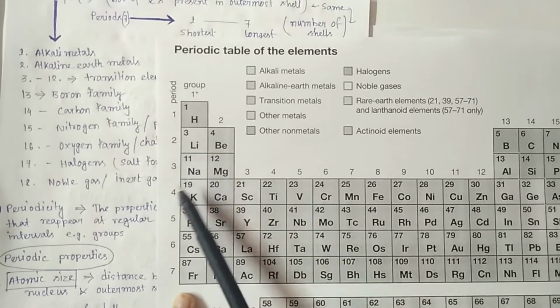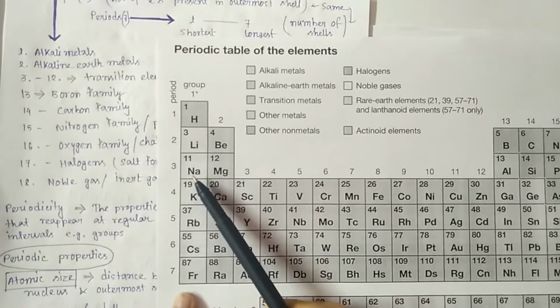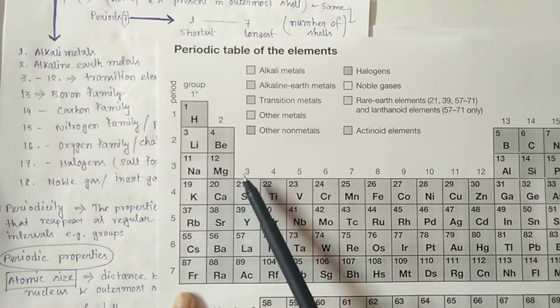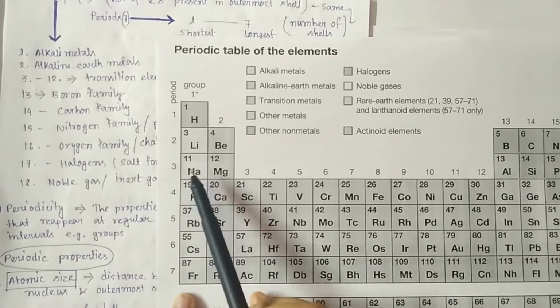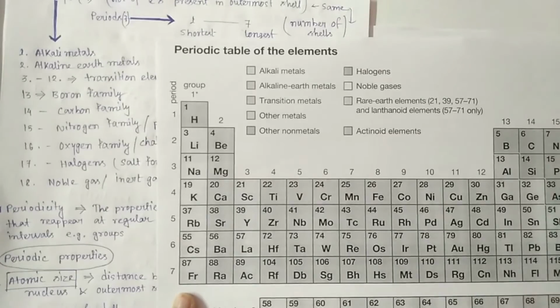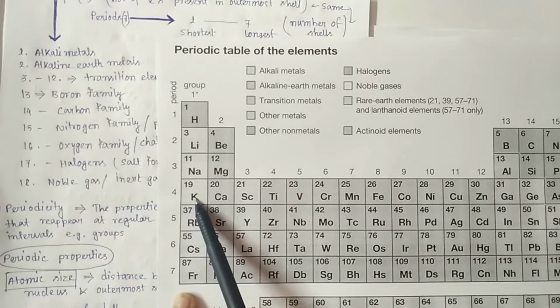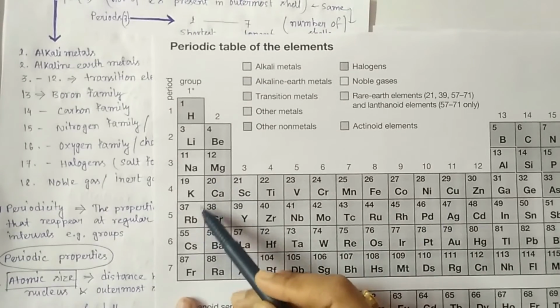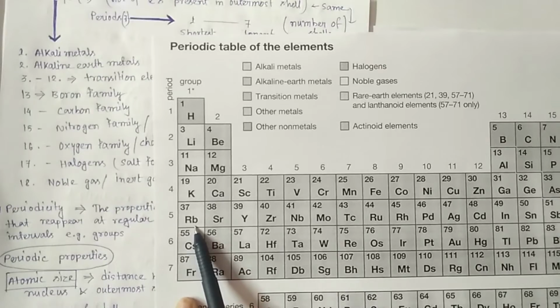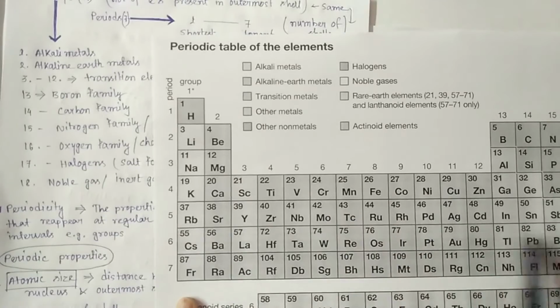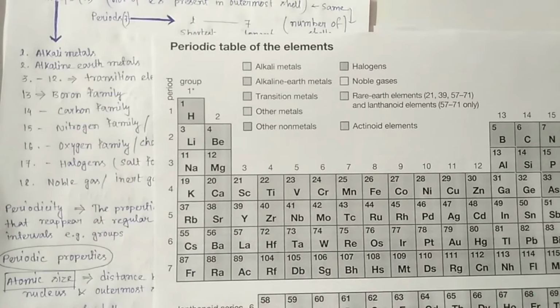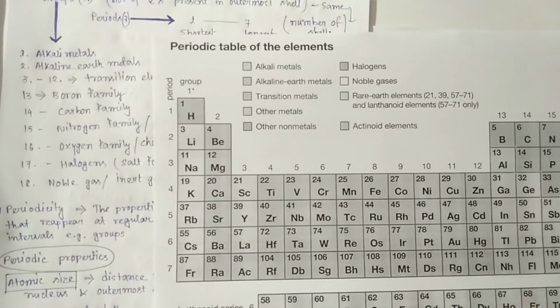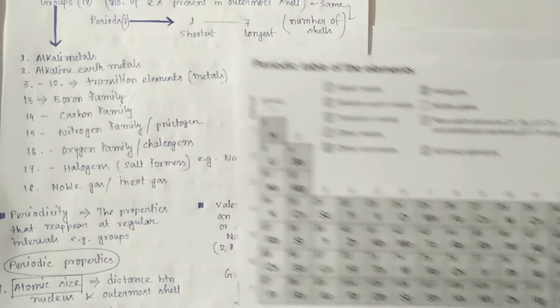Then lithium to sodium the difference is 8, sodium to potassium the difference is 8. So that means that from sodium, if we just read 8 elements, we will come to potassium, which has a similar property like sodium. And then rubidium comes after potassium, after 18 elements, then cesium after 18 elements, and then francium after 36 elements. Okay, so that is about periodicity.